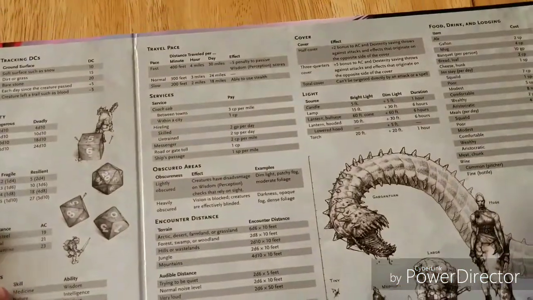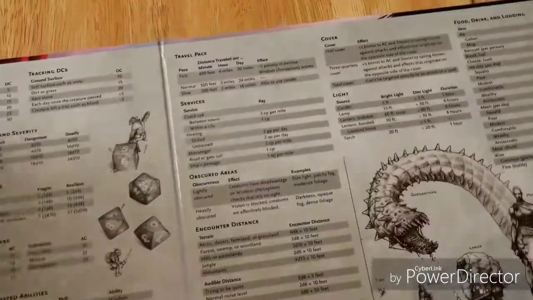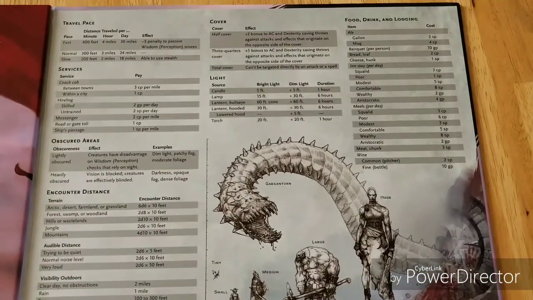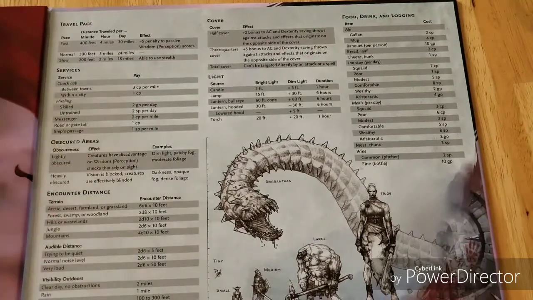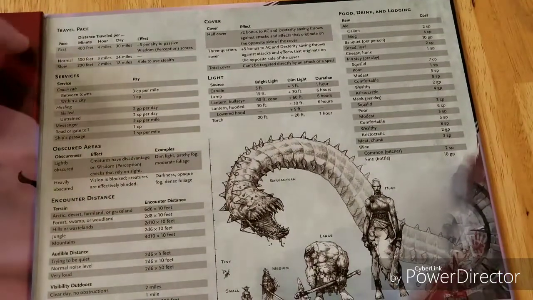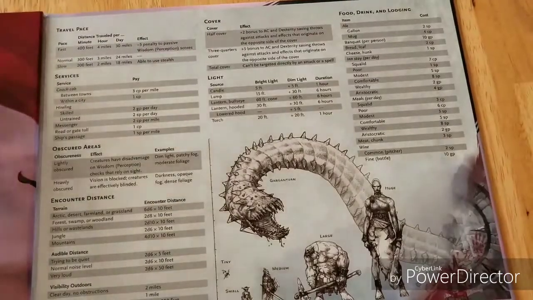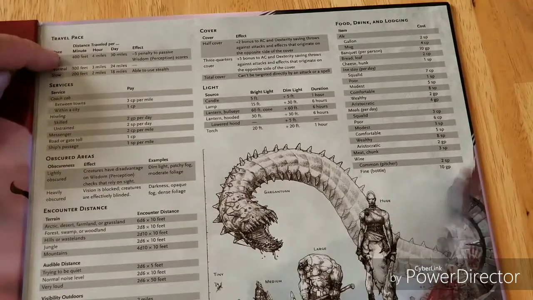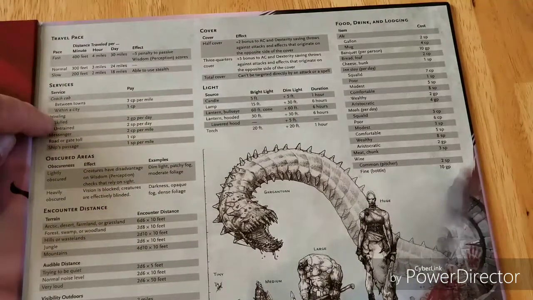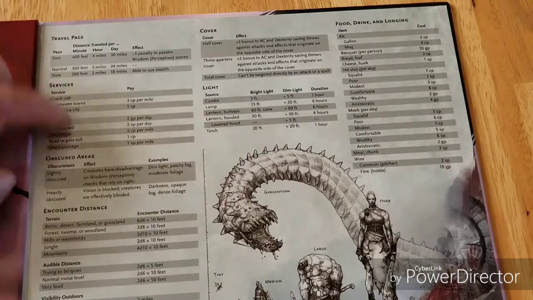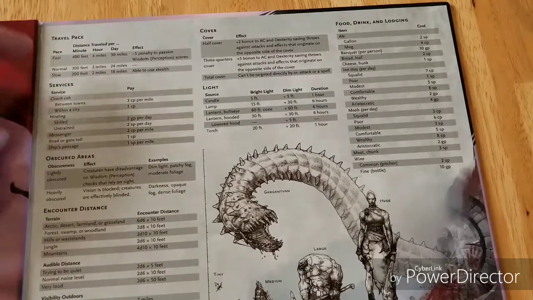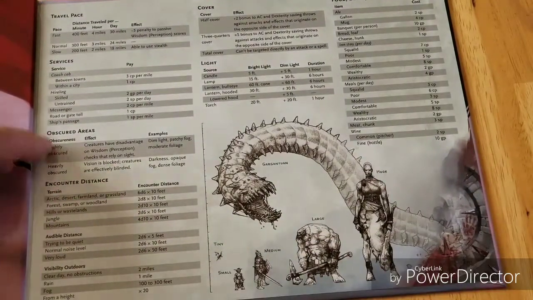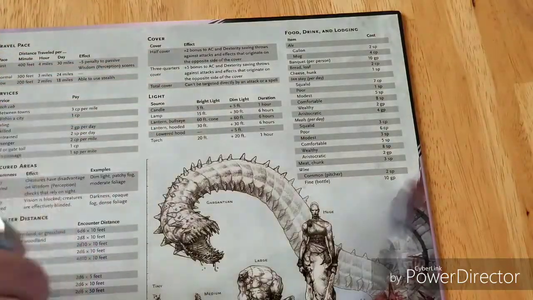Over here, if I can make this thing work, all right, there we go. My table's not as long as the new DM screen. Not that it's any longer than the old one, but unfolded all the way out, my table's not quite big enough for it. So, travel pace over here, we saw this one before. Services is a nice quick reference. If you stop into a town, you can easily see how much a messenger costs, that kind of stuff. We saw this stuff before. The encounter distance, obscured areas, cover is a nice thing, light source is a good thing.